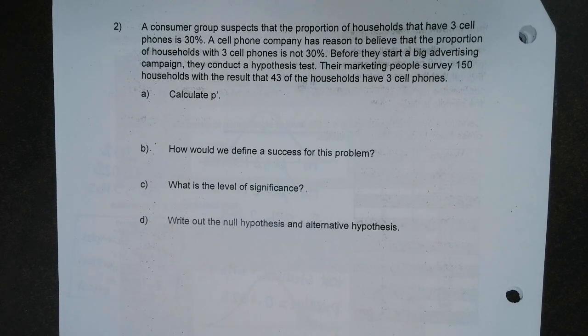Okay, so I wanted to do one more example in Module 8, and then for the final example you can also look at the completed notes that are online. It says a consumer group suspects that the proportion of households that have 3 cell phones is 30%. A cell phone company has reason to believe that the proportion of households with cell phones is not 30%. Before they start a big advertising campaign, they conduct a hypothesis test. Their marketing people survey 150 households with the result that 43 of the households have 3 cell phones.